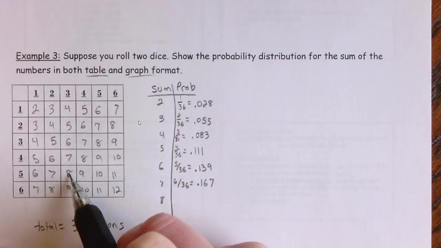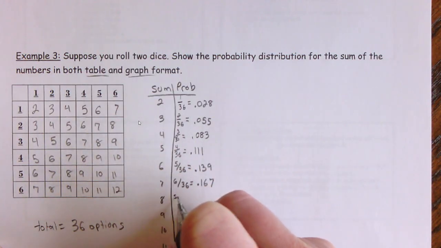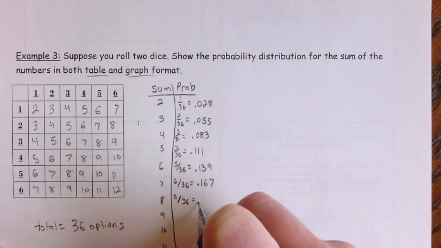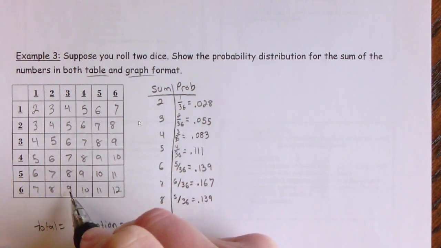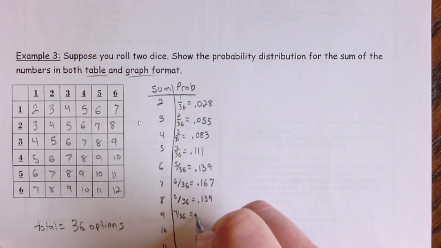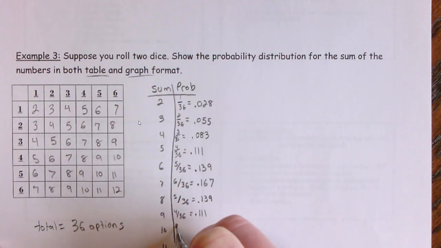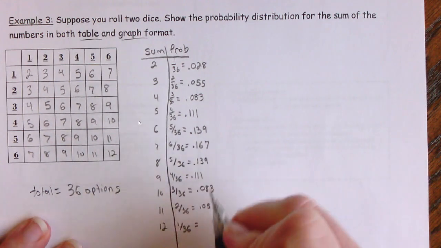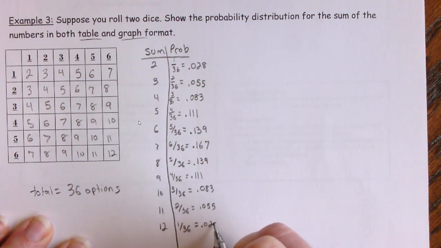And then 8s, 1, 2, 3, 4, there's 5 of those, so you can kind of see we start to go back down. 0.139. 9, there's 1, 2, 3, 4 of them. 0.111. 10, there is 3 of them. 0.083. 11, there's 2 of them. 0.055. And then there's one 12, which is 0.028. Okay.